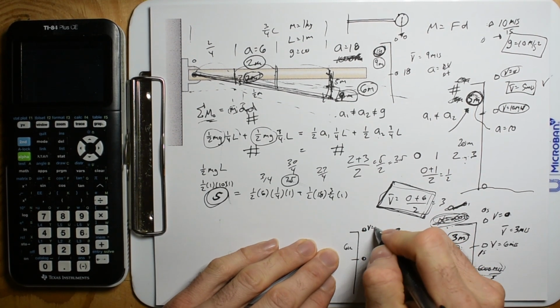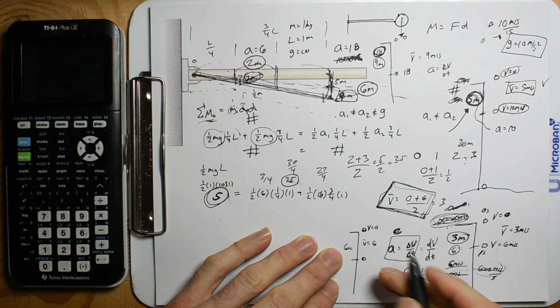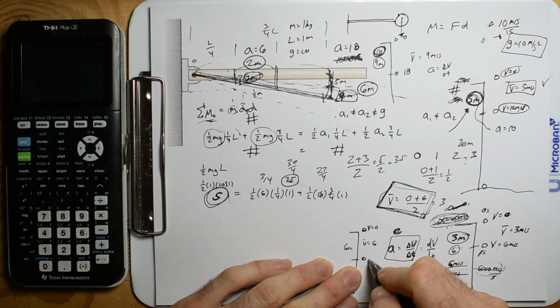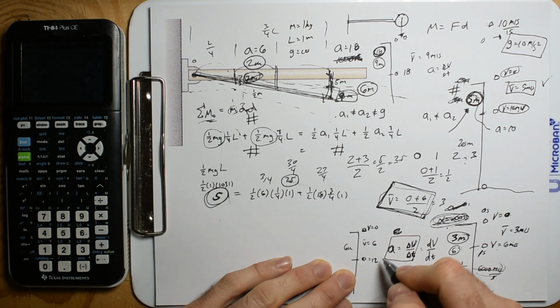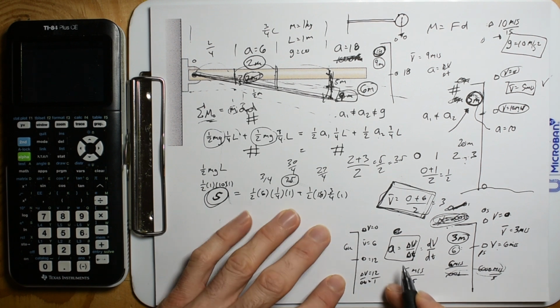So yeah, we have a velocity of 0. We know our average velocity has to be 6. We know our max velocity has to be 12. And then we know we have a change in velocity of 12. We have a change in time of 1.